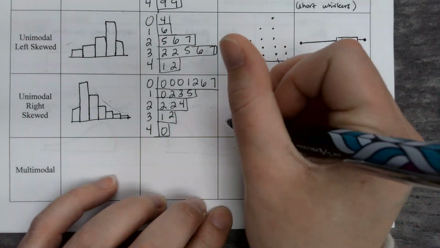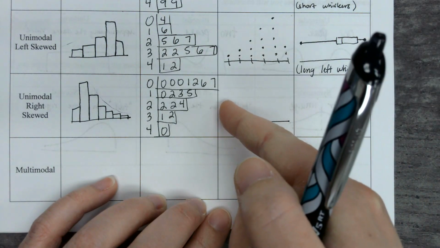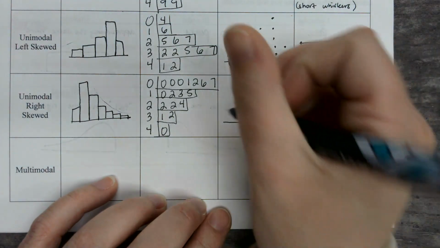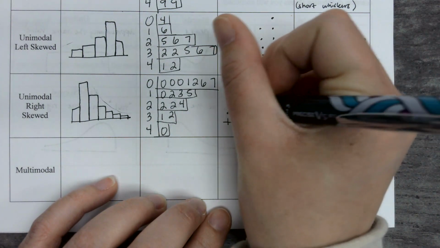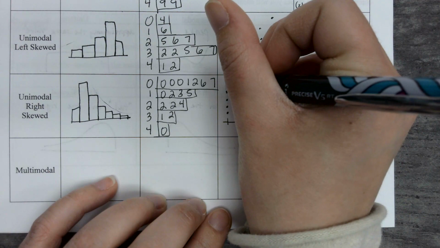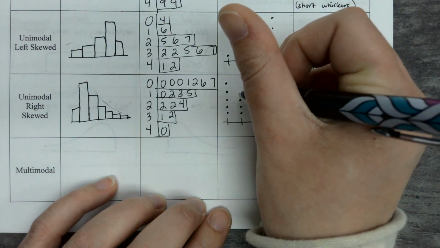Alrighty, so now taking a look at a dot plot, same thing. We're going to start off with a lot of our peak over here on the left, and we're going to taper off to the right. So we got 1, 2, 3, 4, 5. So let's just say we start really high, and we go kind of just down from there.